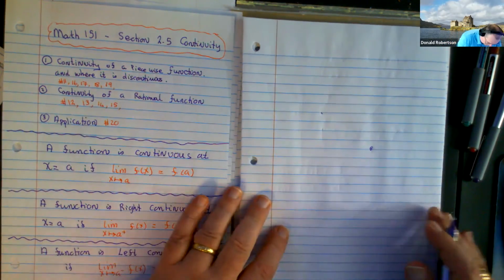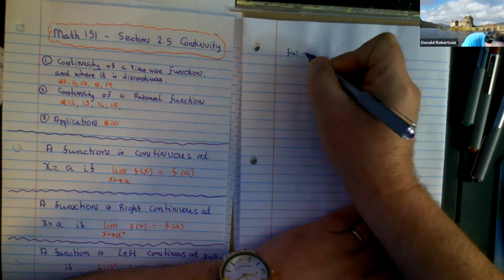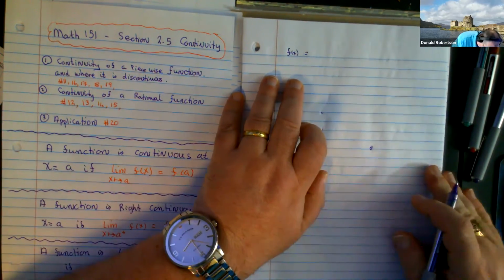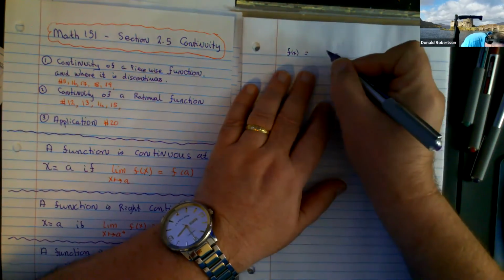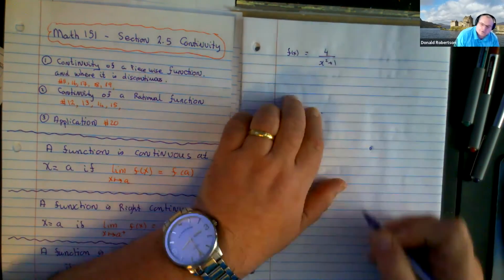So this is basically my second one. Here are 2 different functions. Rational function is just another name for fraction function. Right? Actually, now I said that, there are 3 different types. That's a rational function.